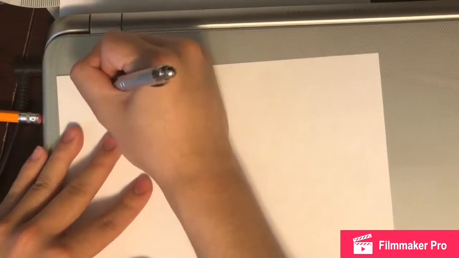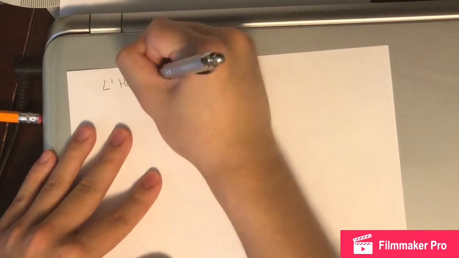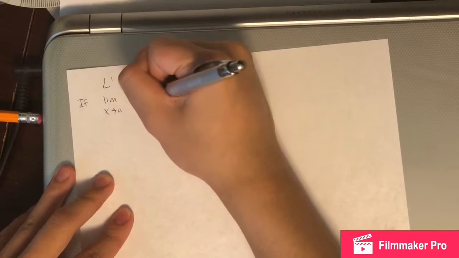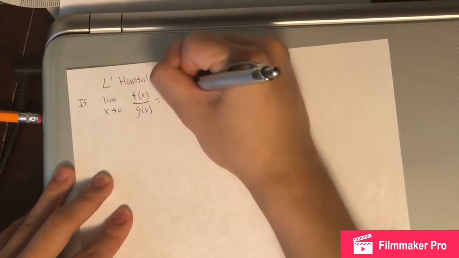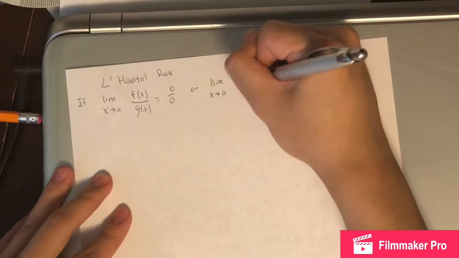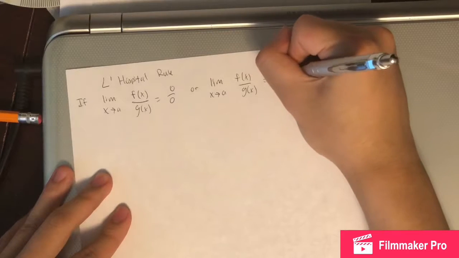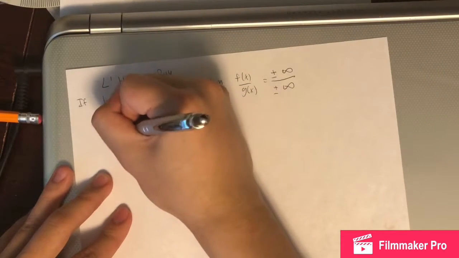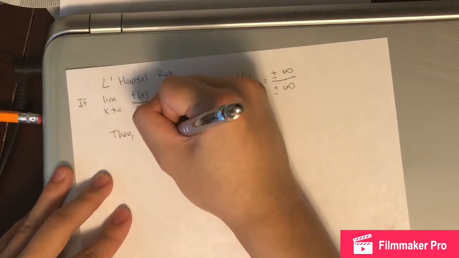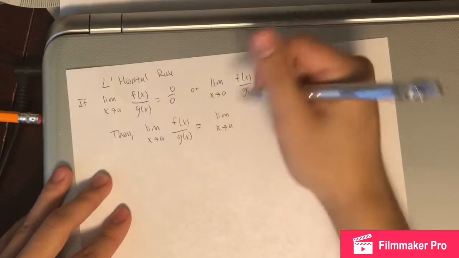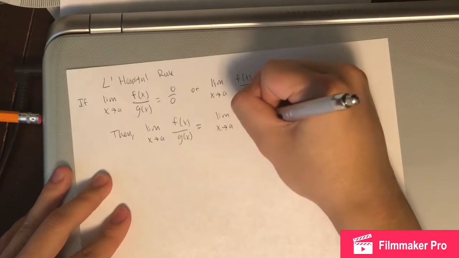So, the L'Hospital rule is, if the limit of x to a of f of x over g of x is 0 over 0, or if the limit of x to a of f of x over g of x equals positive or negative infinity over positive or negative infinity, then we can make the limit of x to a of f of x over g of x into the limit of x to a of f prime of x over g prime of x.